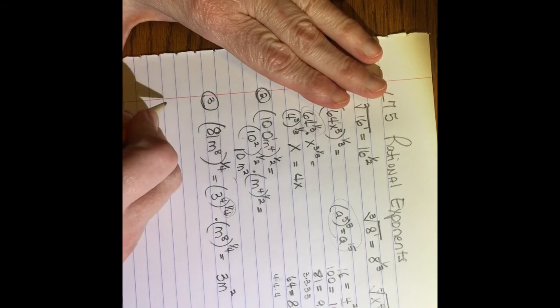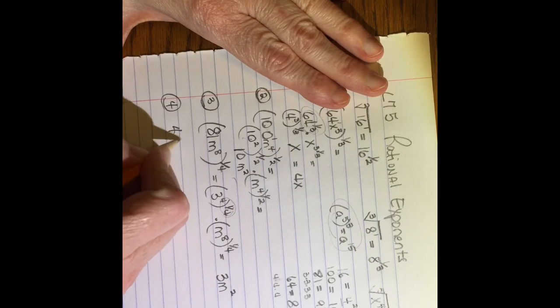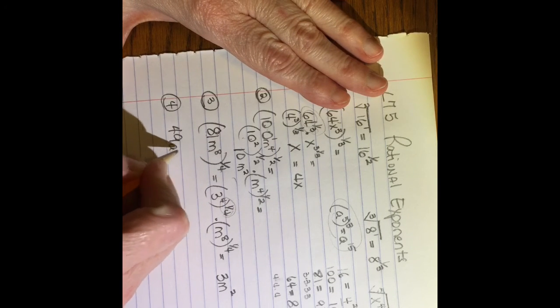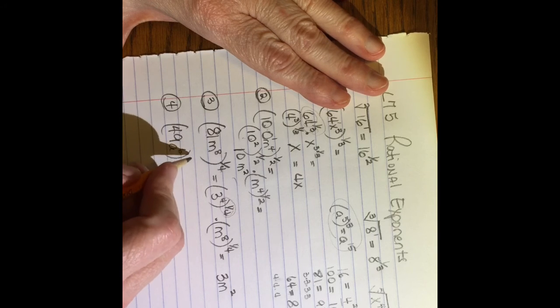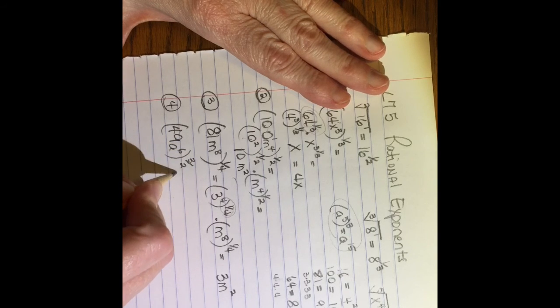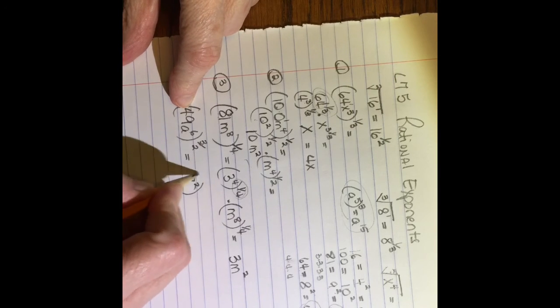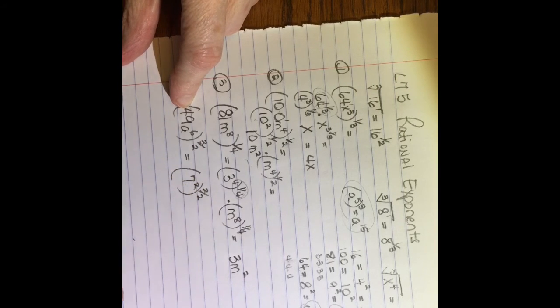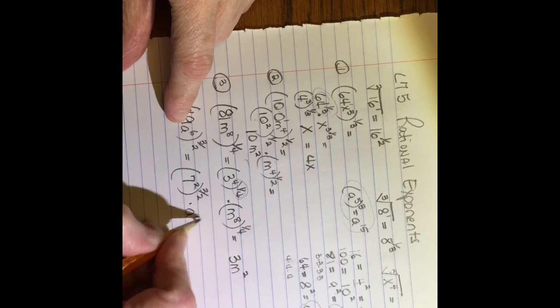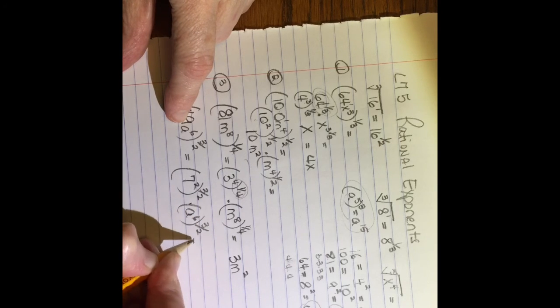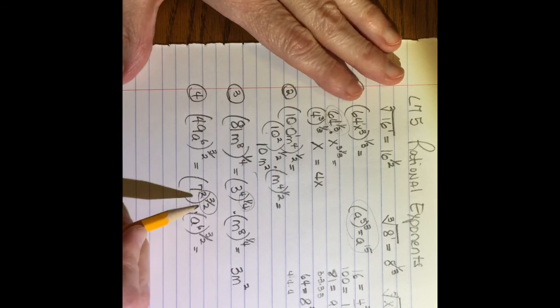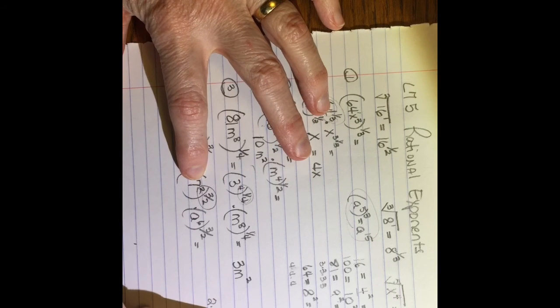Let's do 49 a to the 6 raised to the 3/2. Okay, well, the only thing I can do with 49 is 7 squared raised to the 3/2, and then a to the 6 raised to the 3/2. Okay, let's multiply those two together. What is 2 times 3/2?